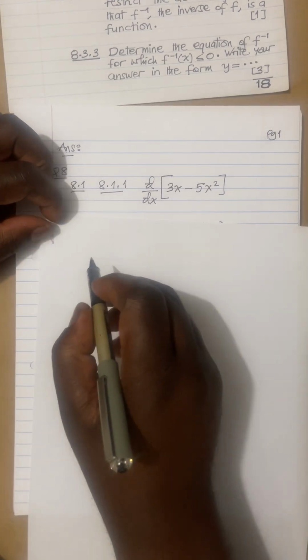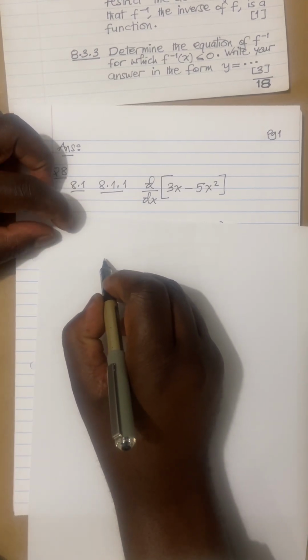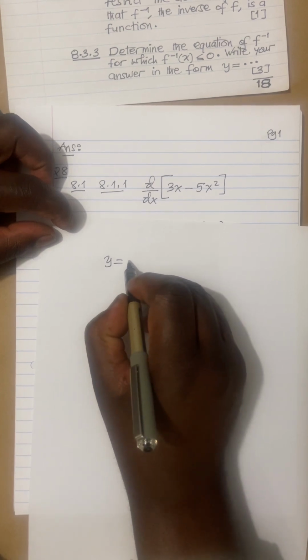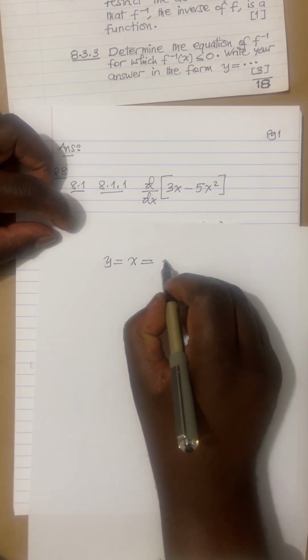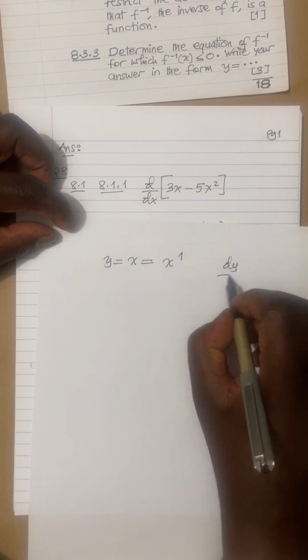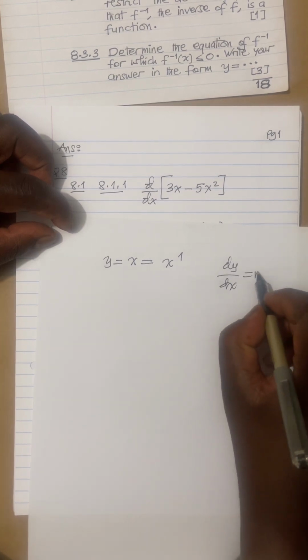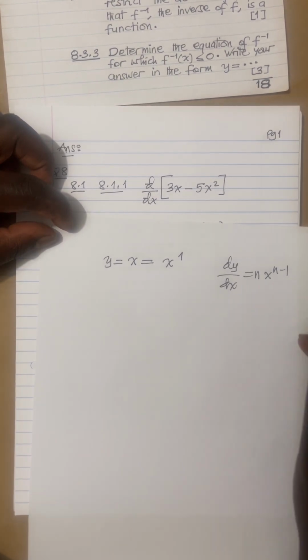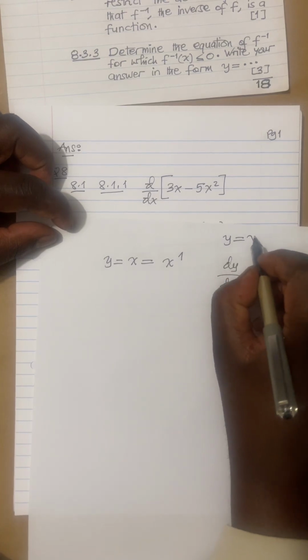So we are saying derivative of x. If I say y equals x, what do I mean? I mean x power 1. Let's use power rule, which says dy dx will be equal to n x power n minus 1, if you are told that y equals x power n.